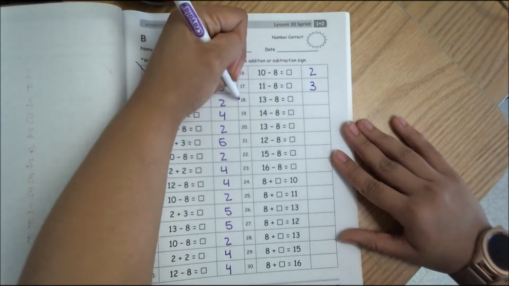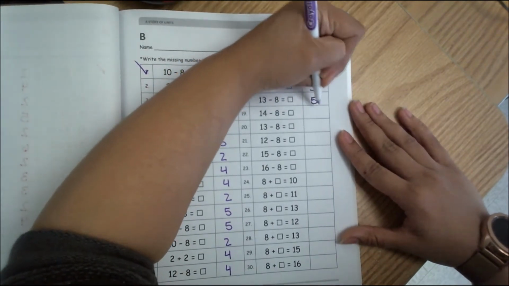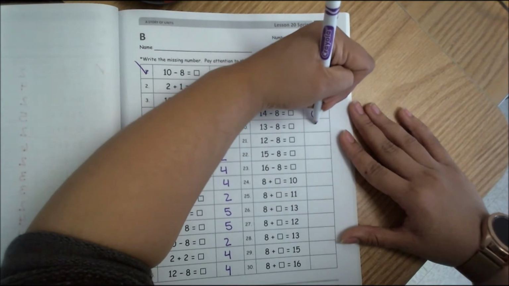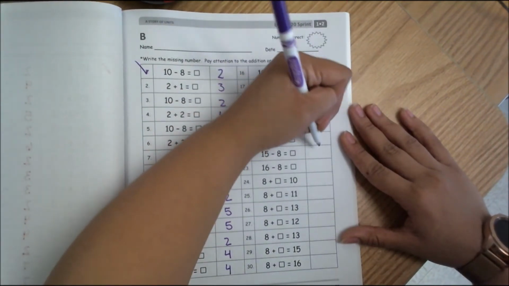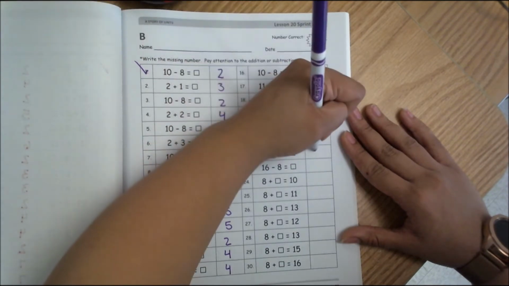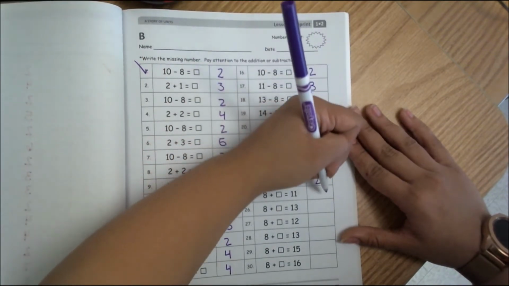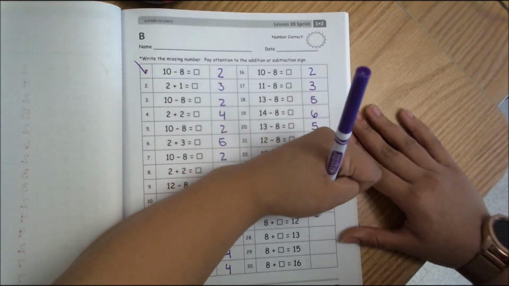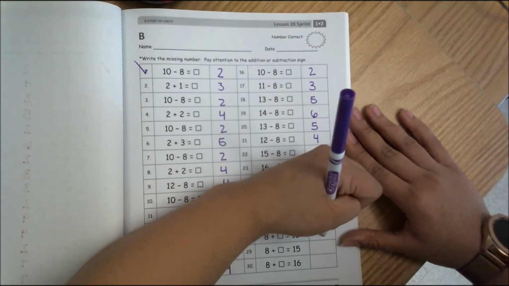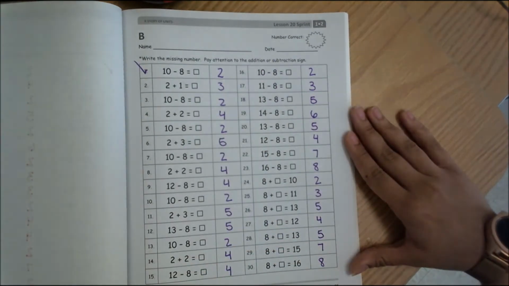I'm actually on question number 18. 13 minus 8 is 5.